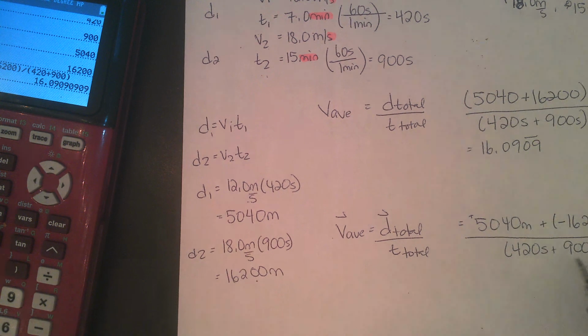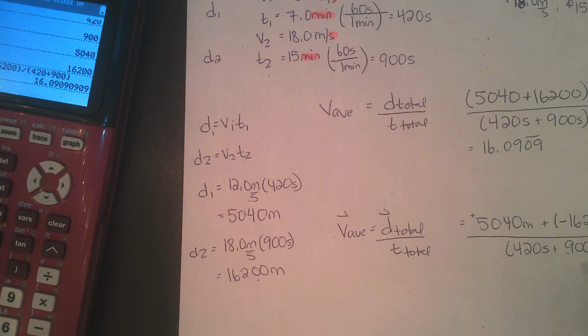And you're probably like, why don't we put a negative 900? Time is linear. It doesn't matter that we go forwards and backwards. We can't subtract time. We can't take away time. So if you go 420 seconds to the right and 900 seconds to the left, that's time. We can't take away from it. So time is always going to be positive.